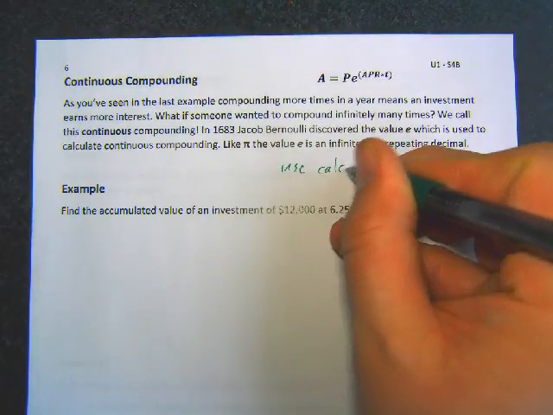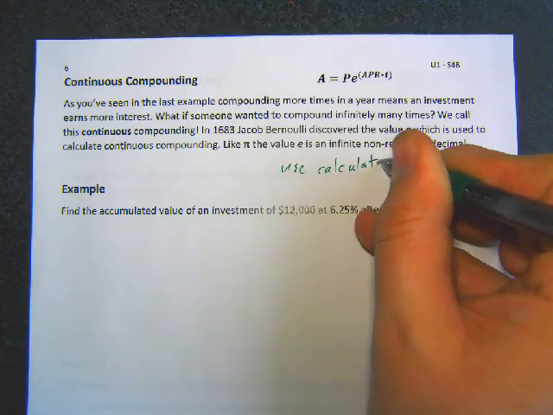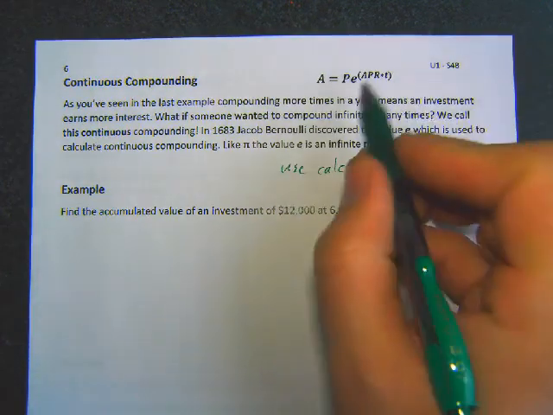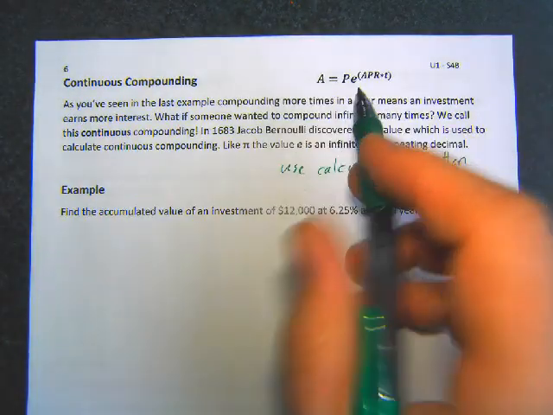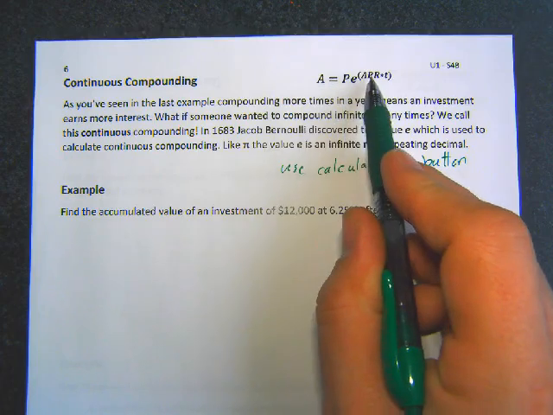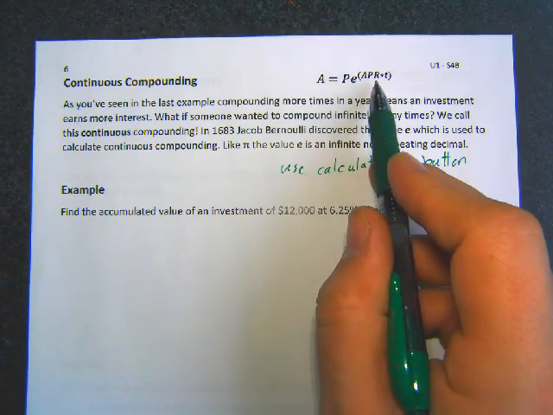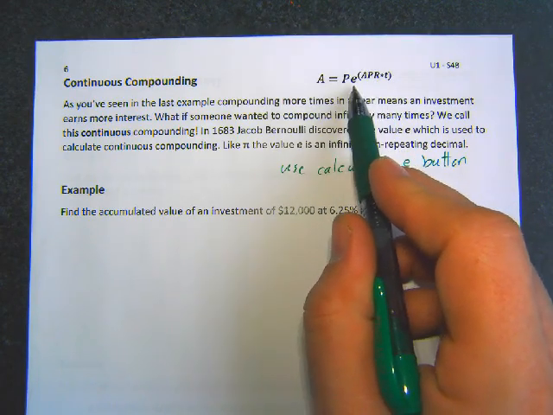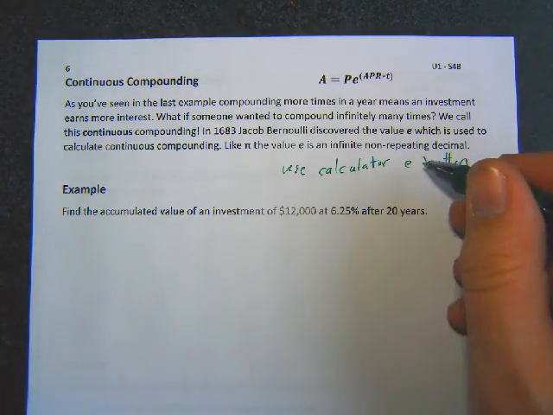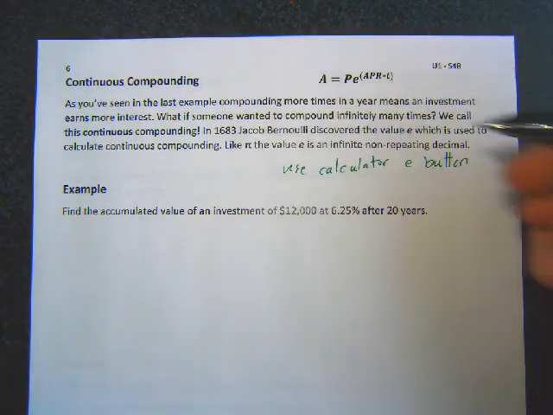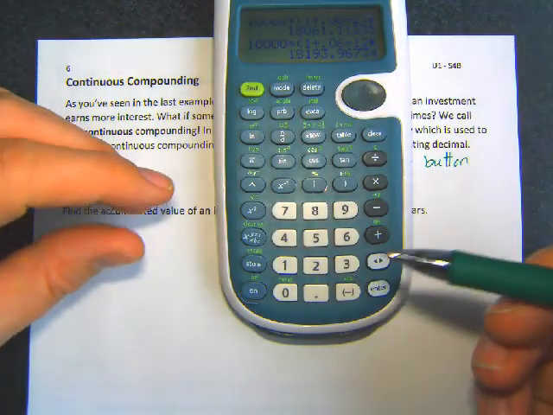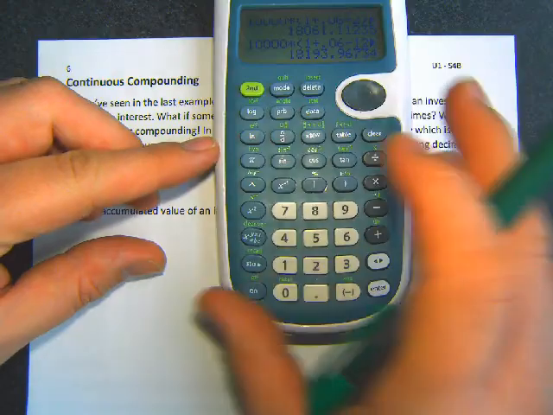We're going to use the calculator e button. And this is the formula we're going to use. So it's similar to the other ones, right? We've had the P, the principal, we have the APR, the time. The difference here is you can see APR is now in the power, and e is in it. And this is the e. This is that about 2.7, the e amount. But we're going to do it by using a button on a calculator. So the e button on most of these calculators, there's going to be a little e.